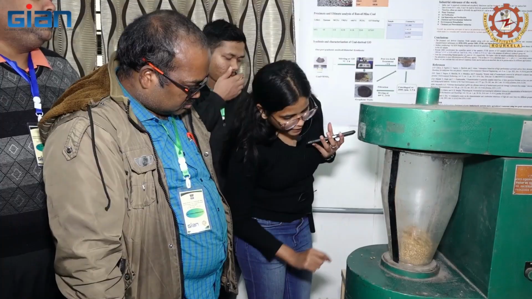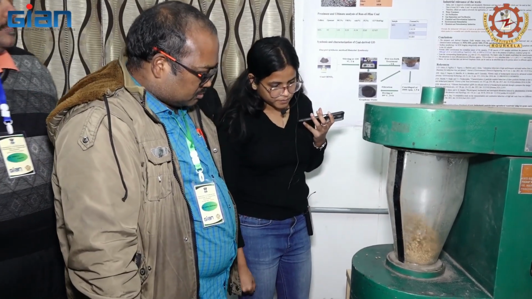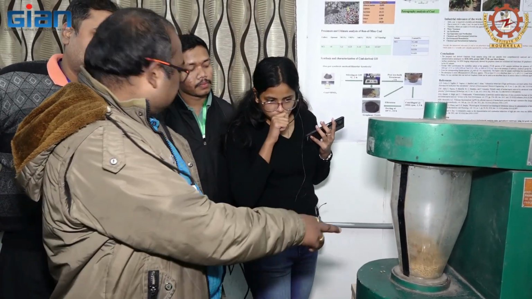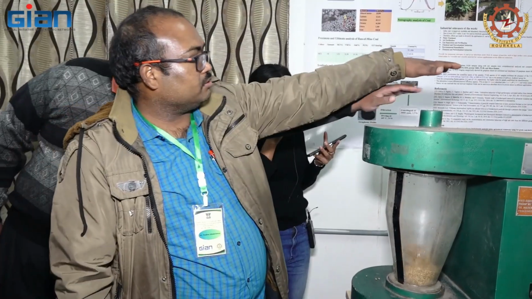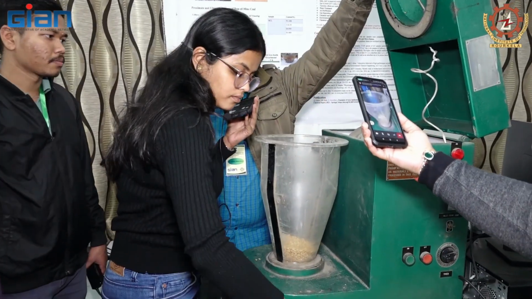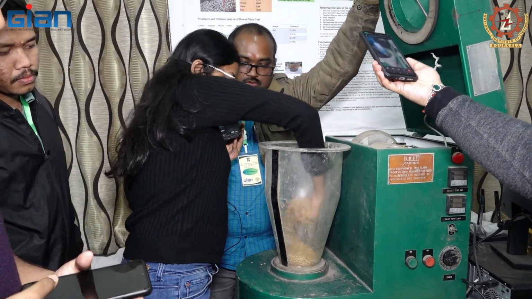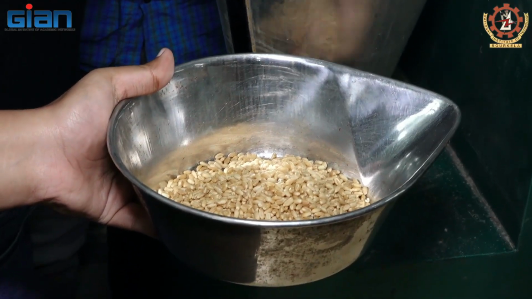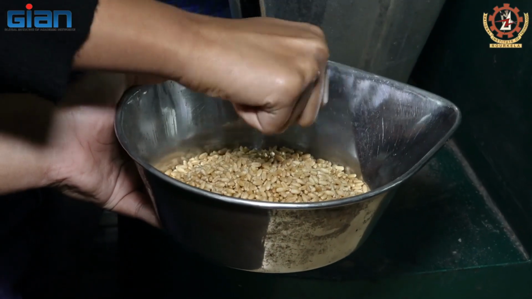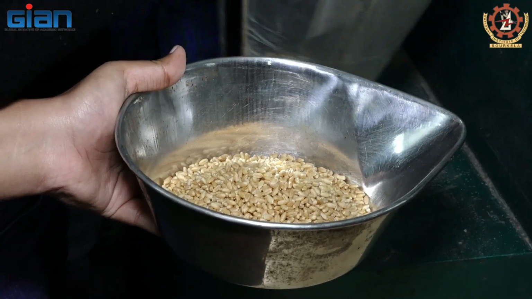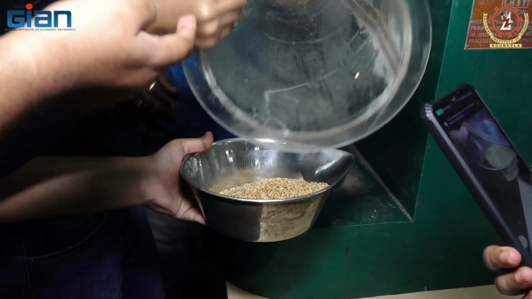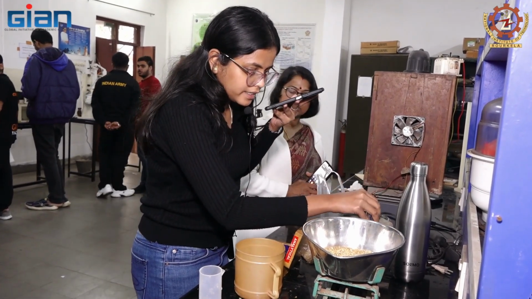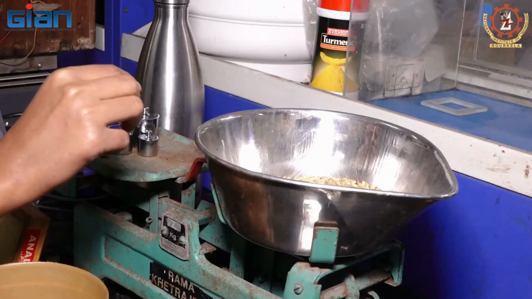Drying is happening rapidly in the fluidized bed. This is the dry fluidized bed. From this we can check that the sample is dried.